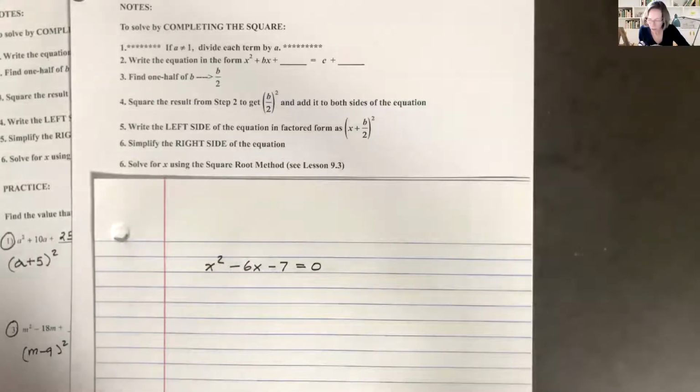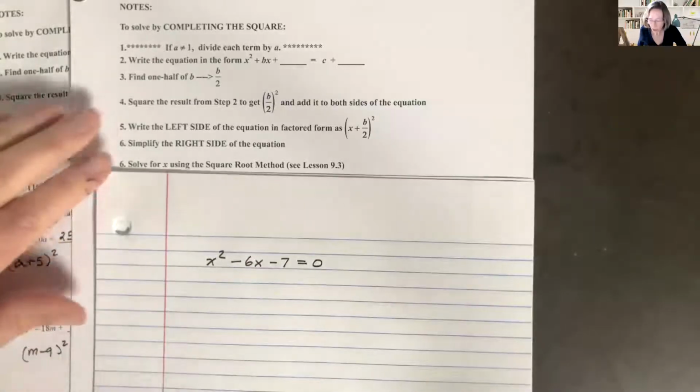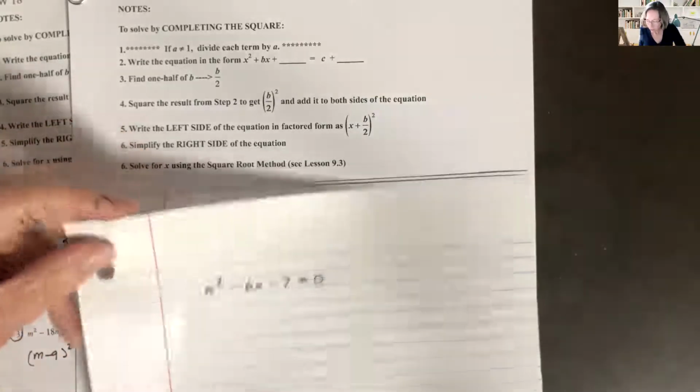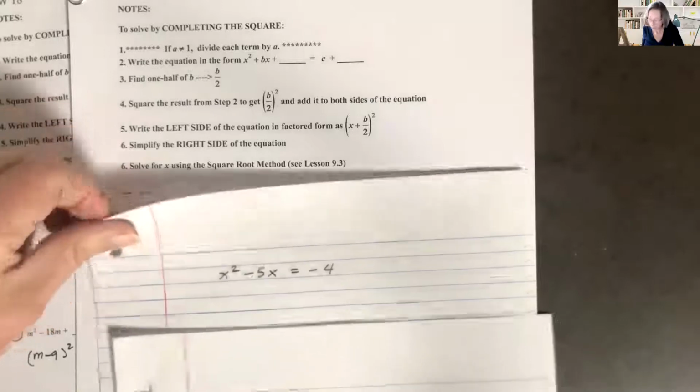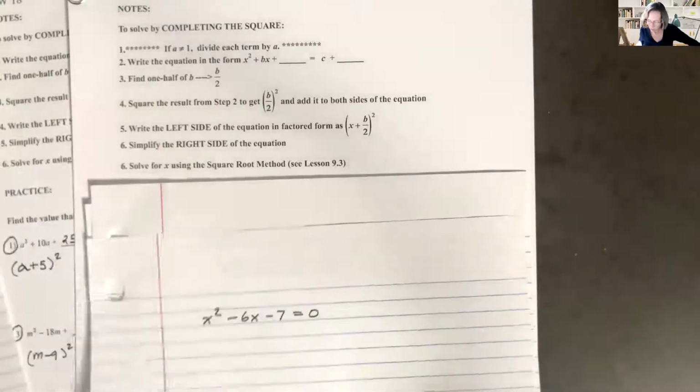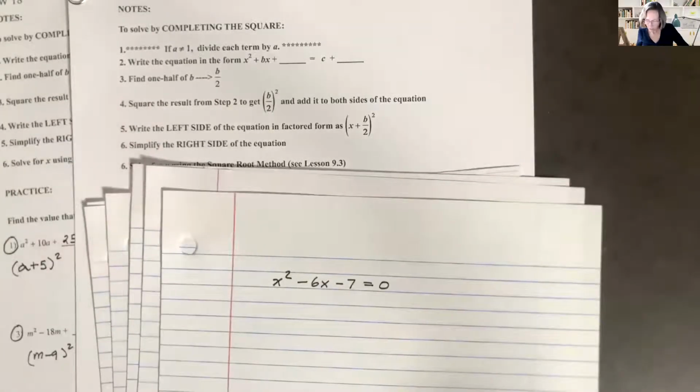Hello, I'm going to go through some problems today on completing the square. I'm going to do 3 problems. A very simple one, a harder one, and another simple one. So let's start with the very simple one.